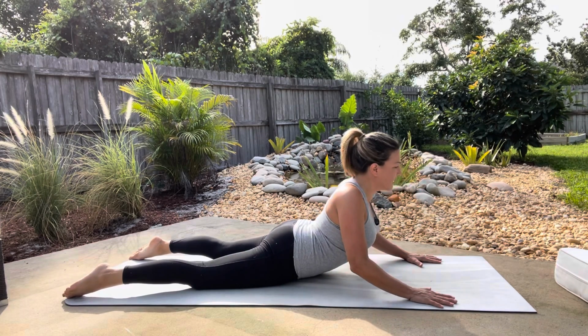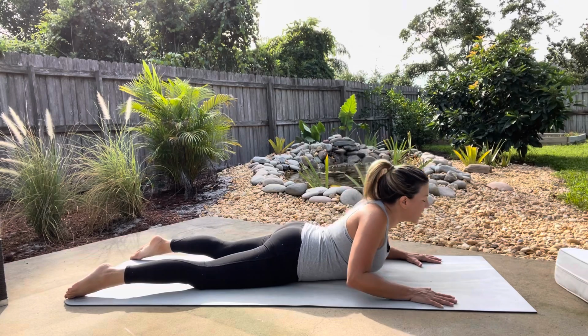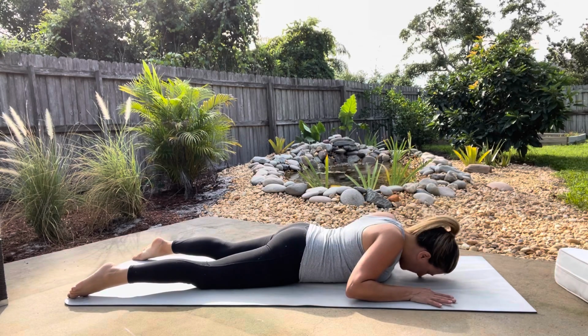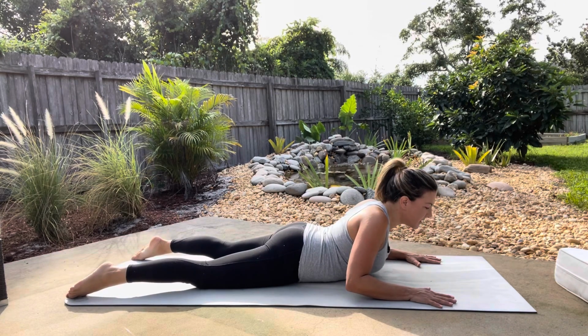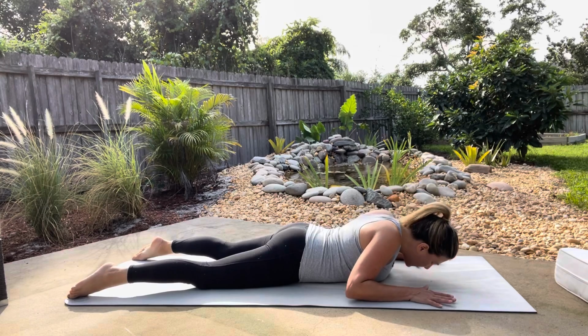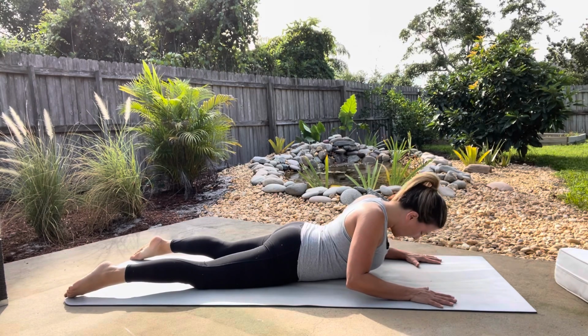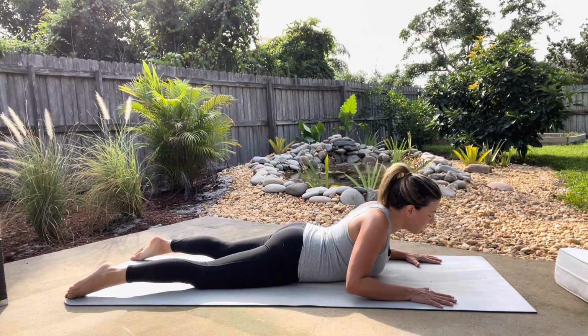Inhale up. This is number 3. And down. If you can only come up this far, that's good too. And then down. Last one. Inhale up, and down.